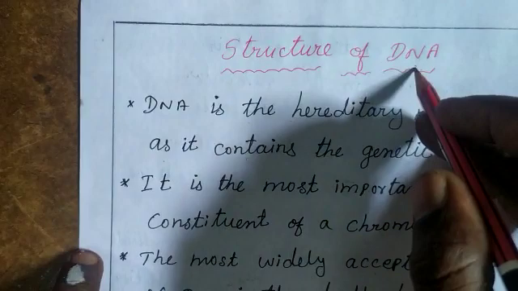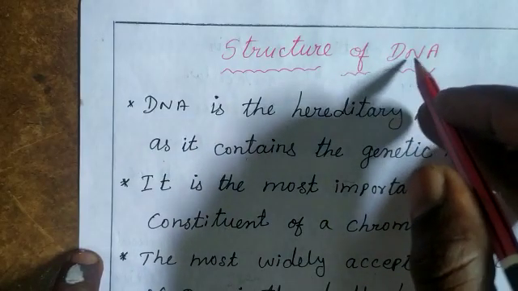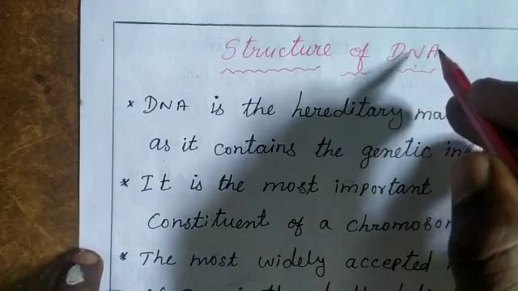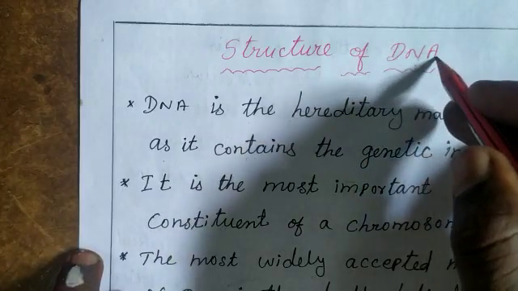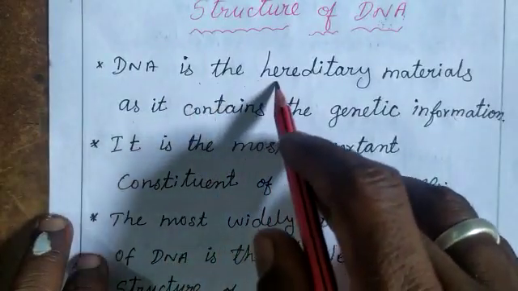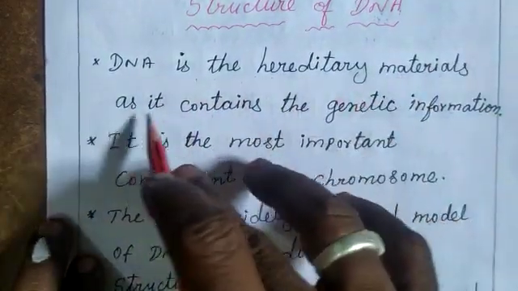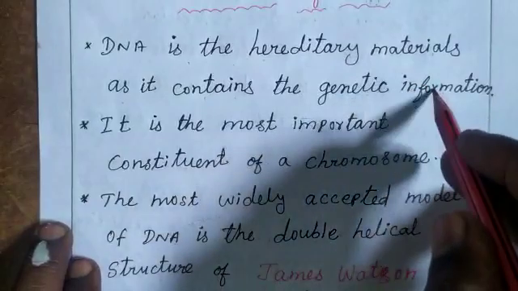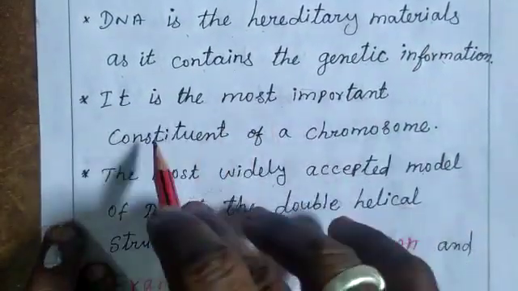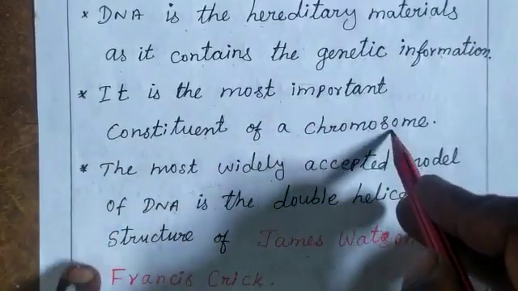Do you know DNA? Already we studied it is a genetic material. It is found in the nucleus. Deoxyribonucleic acid. DNA is the hereditary material as it contains the genetic information. It is the most important constituent of a chromosome.